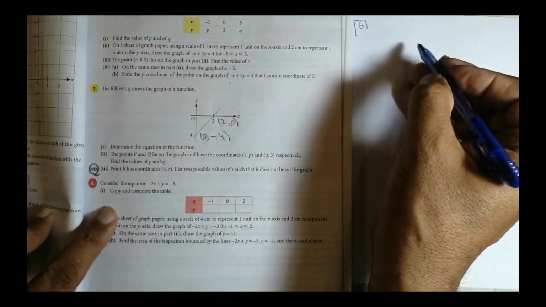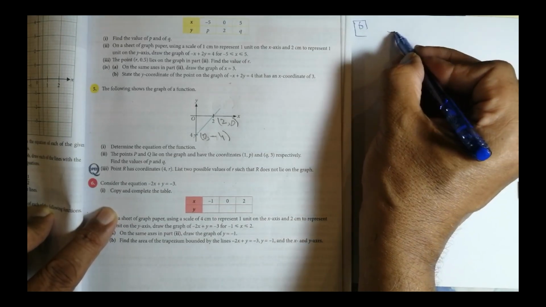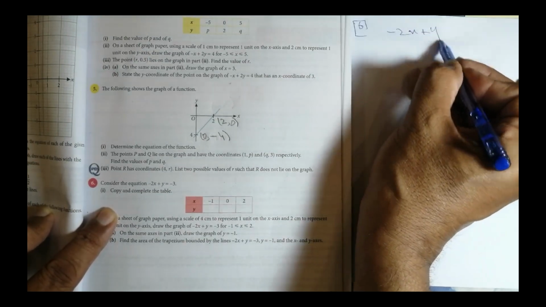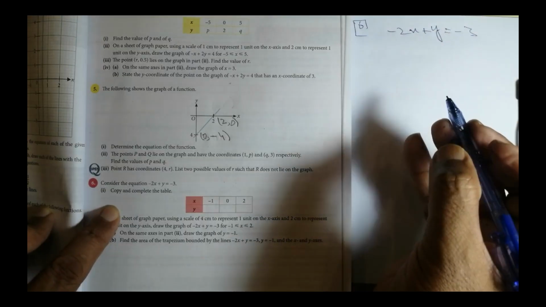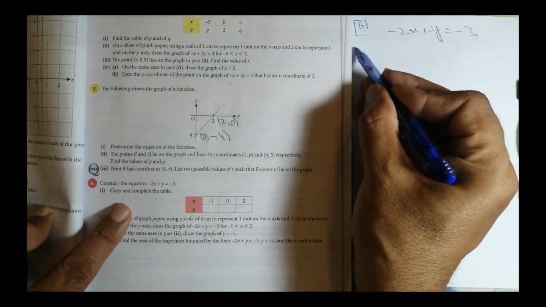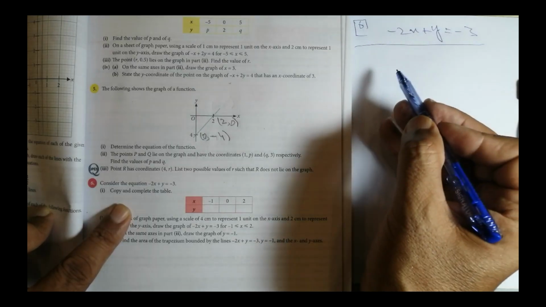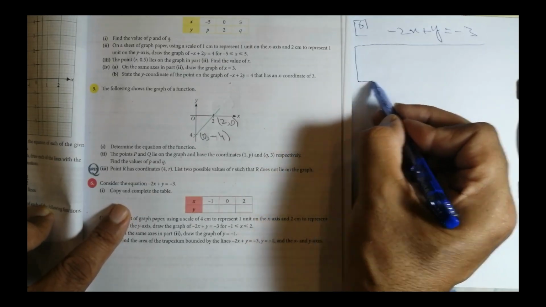Now question number 6. The equation of the line is given: minus 2x plus y equals minus 3, and copy and complete the table. We can draw the table here. This is the table.